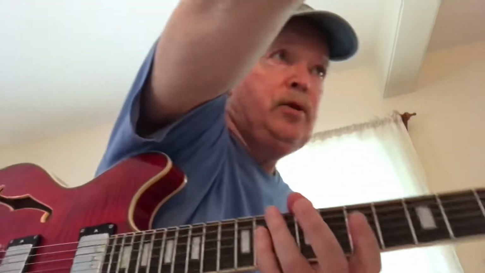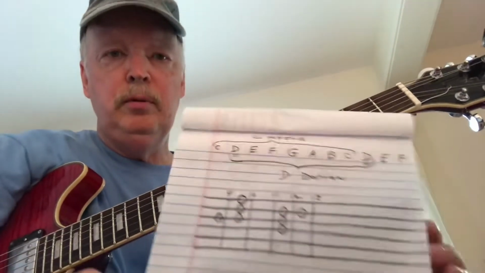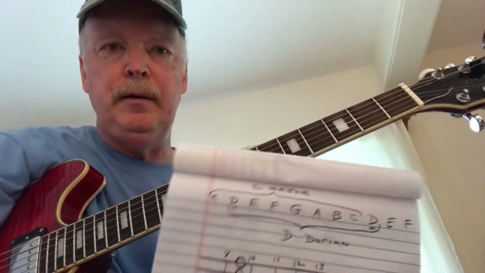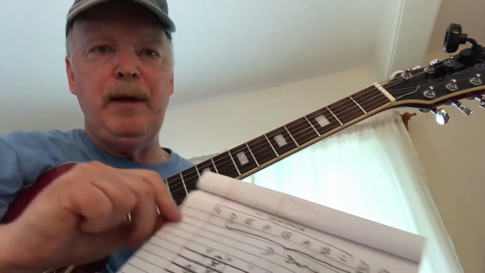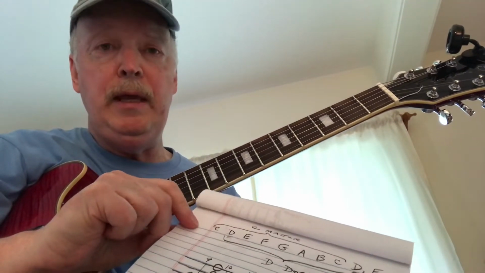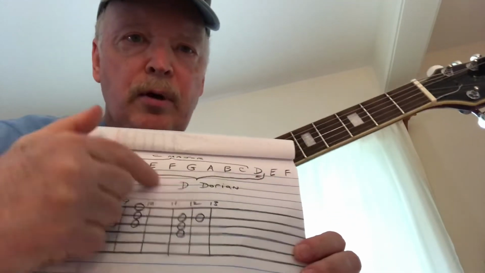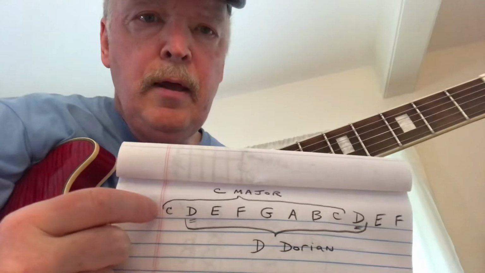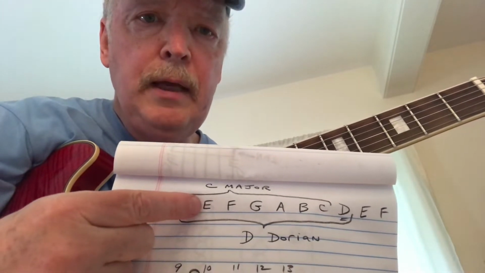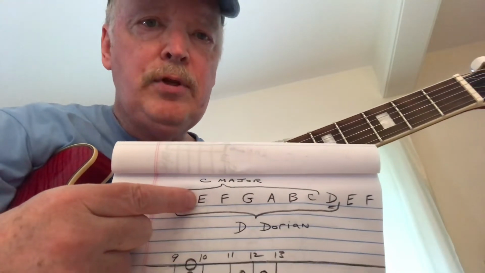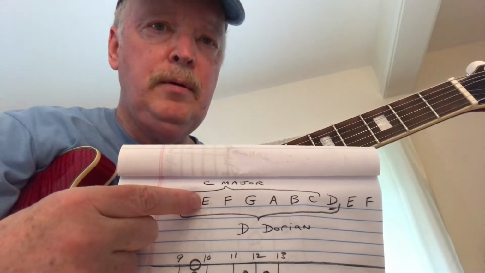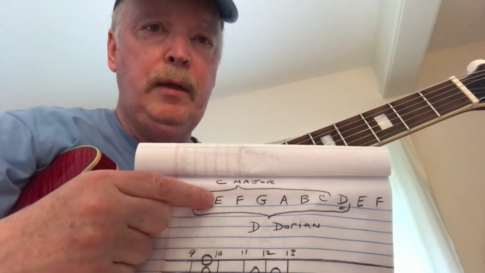Well, in a similar way, E Phrygian is using all of those natural, unsharped, unflatted notes that are in the key of C major. So C major is the parent for the E Phrygian also. These are our C major notes up here on the top line. If we start on E and end on E and resolve all of our melodies and phrases to E, we're going to be in the Phrygian mode.